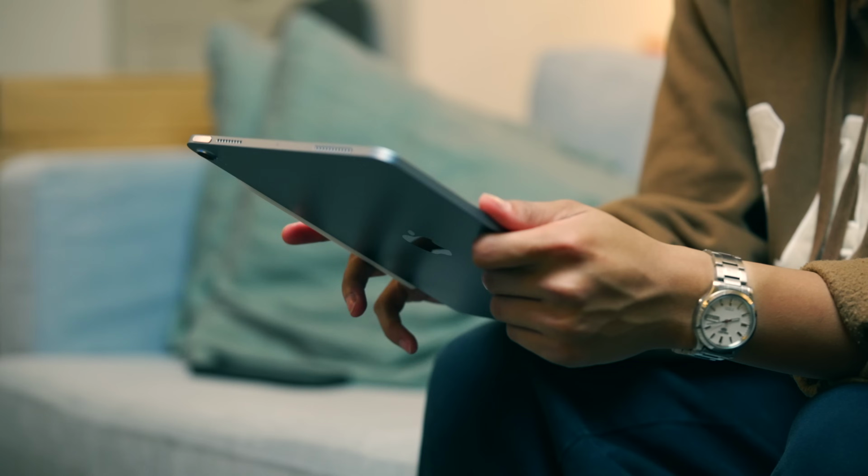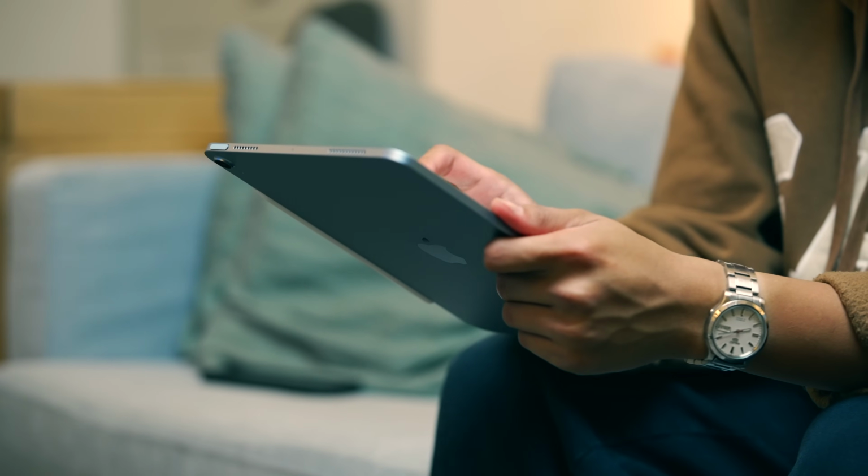Something else I want to mention is connectivity. The 10th gen and the Air 5 have 5G connectivity, if that's important to you. The iPad Air 4 does not. It just supports 4G or LTE, which is fine, but you know, 5G is a thing now. It is wonderful, especially if you live in a big city.